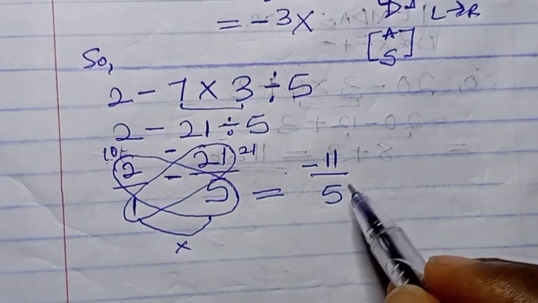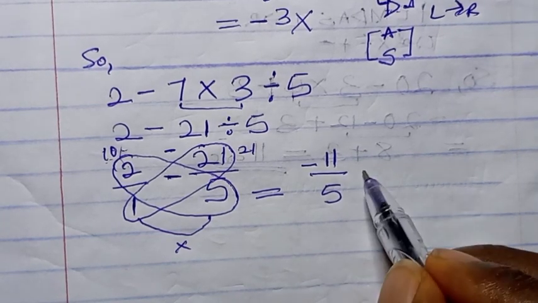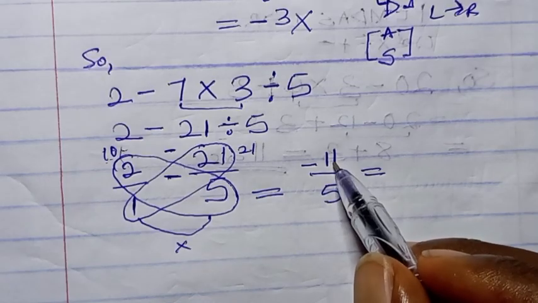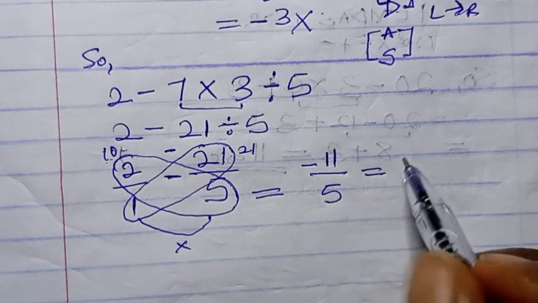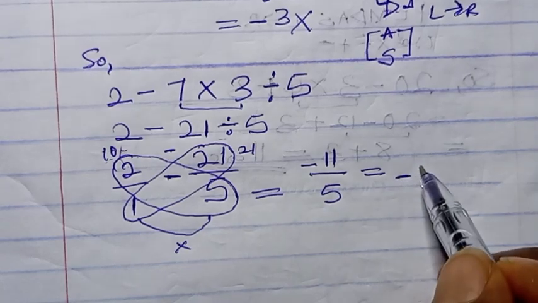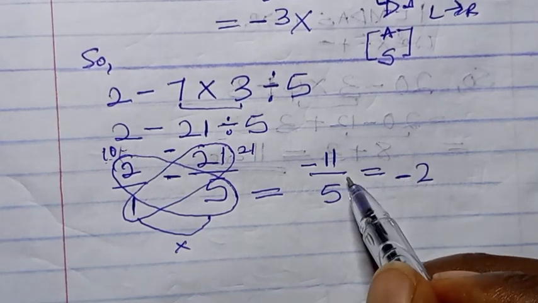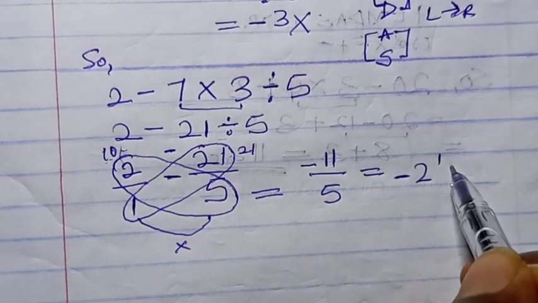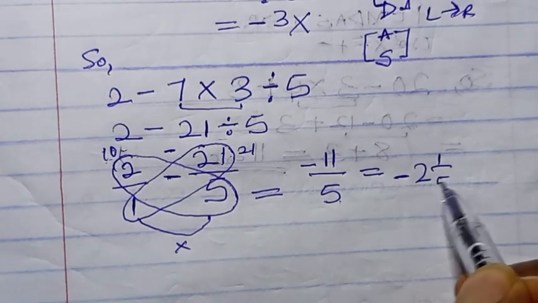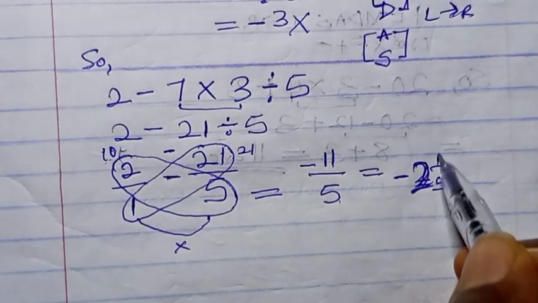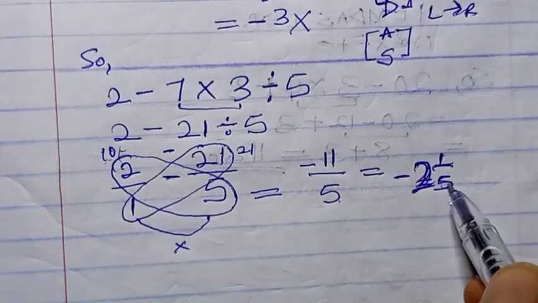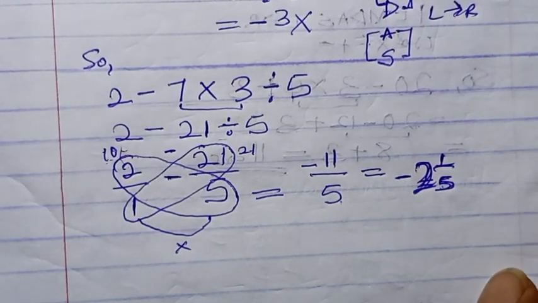So we can make this answer a mixed fraction too. 5 will go into 11 how many times? 2 times. So 5 times 2 is 10, and 11 minus 10 leaves 1, which is 1 over this 5 right here. So we have minus 2 whole number, 1 over 5, okay?